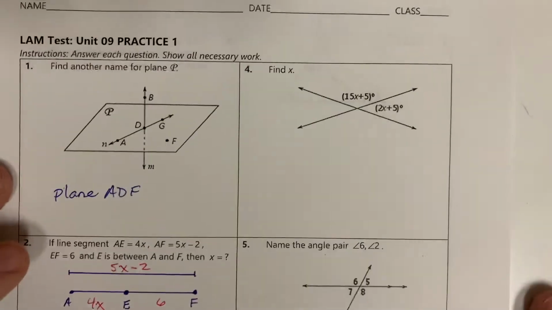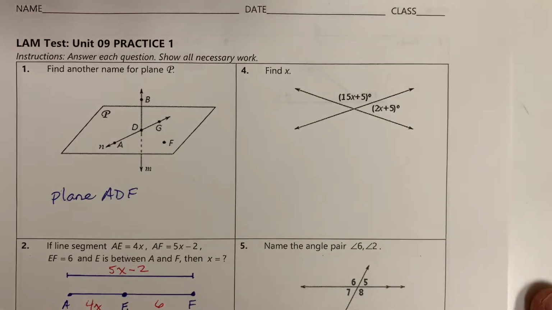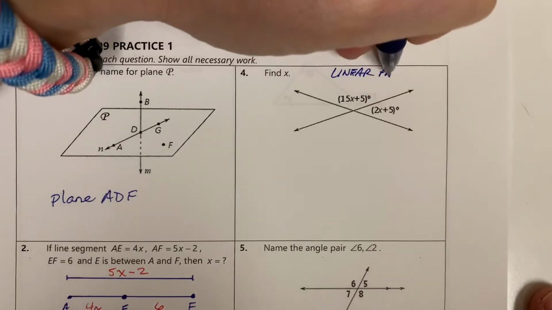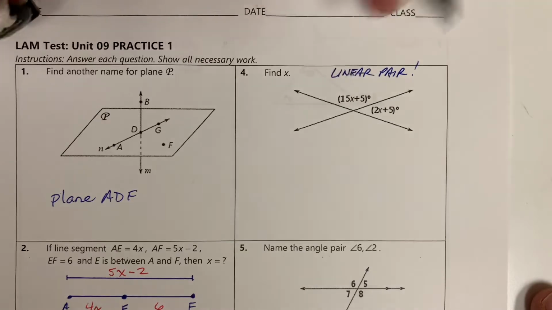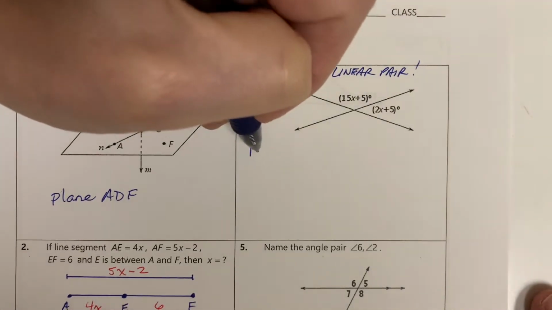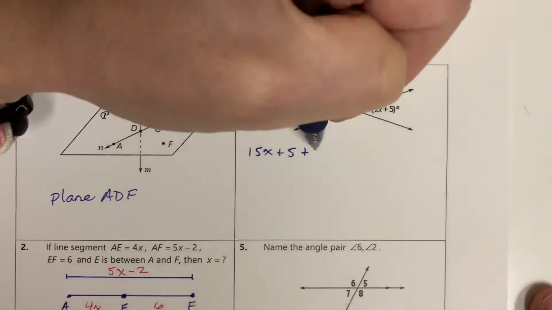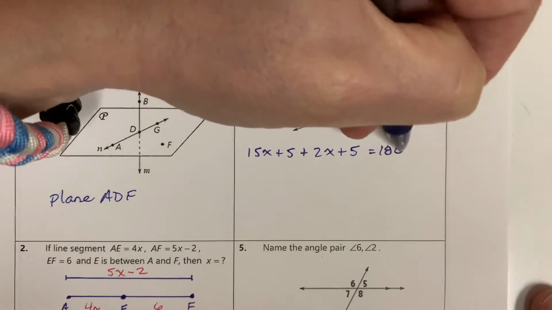For number 4, these are not a vertical pair. They're right next to each other and they're on the same line, so we call that a linear pair. We know for a linear pair that if we add them together, they equal 180. So we have 15x plus 5 plus another 2x plus 5, all of that together equal to 180.